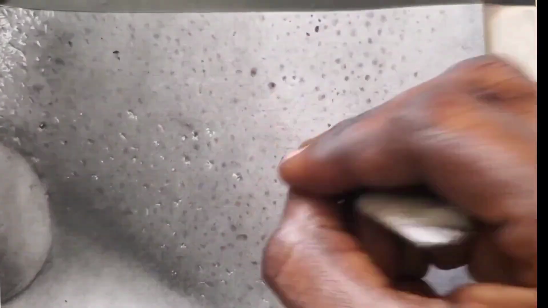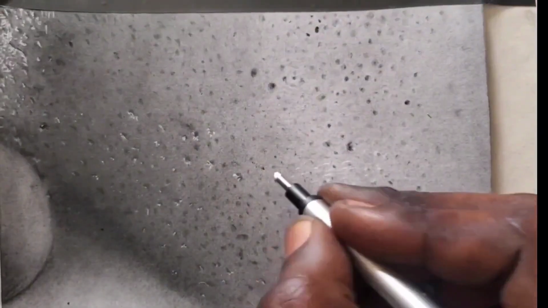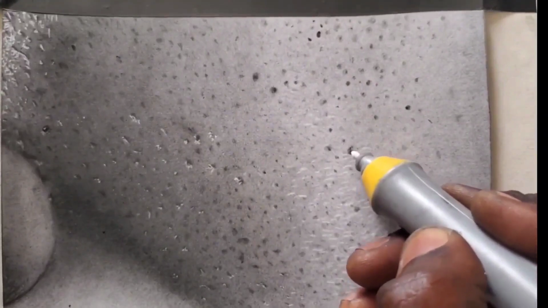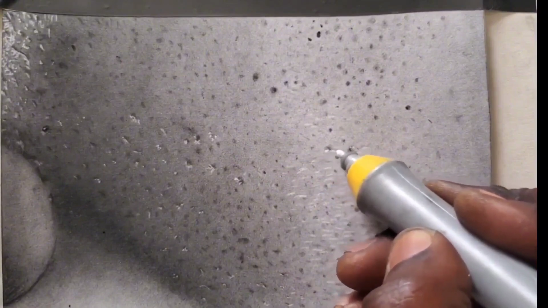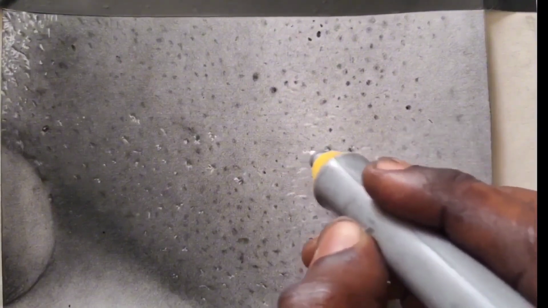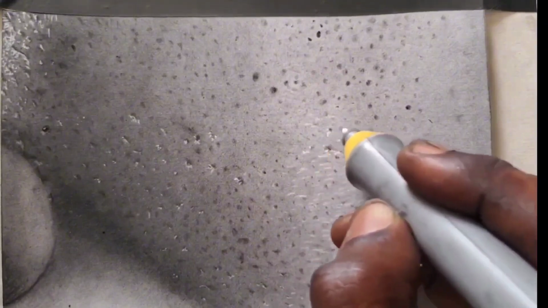You can see I'm adding more pulses before I do my highlights. It's very necessary to place your pulses first and then start placing your highlights, because without your pulses you won't know where the light will be. Now I'm adding the highlight. Just watch it and see what I'm doing.